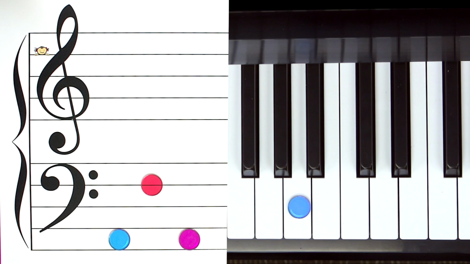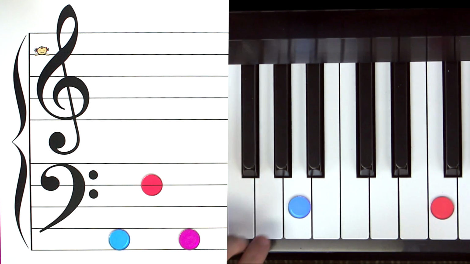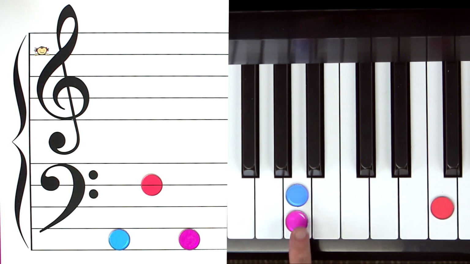Okay, here's the next one. Name the intervals. If you said up a sixth, down a sixth, you're correct. Now, point on your piano. Where's up a sixth? If you're pointing here, you're correct. Now, where's down a sixth? If you're pointing here, you're correct. It takes you right back to where you started.